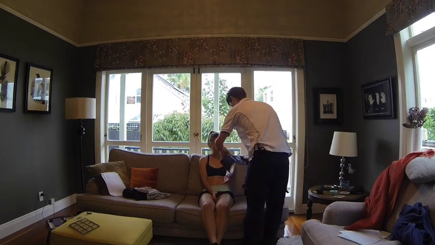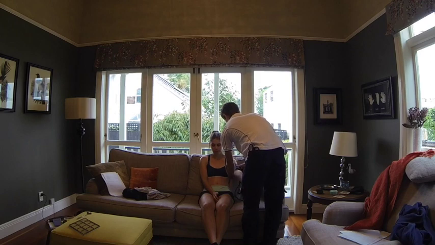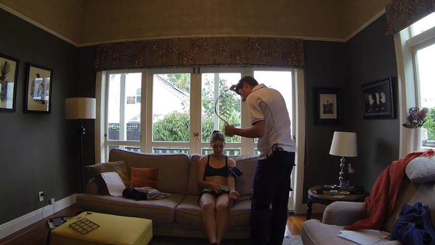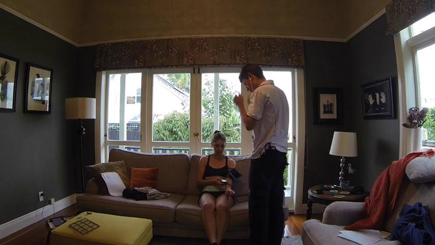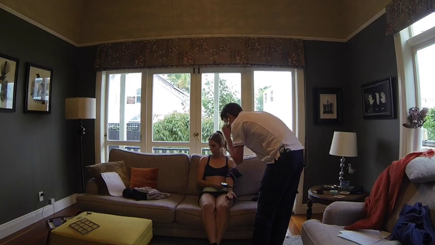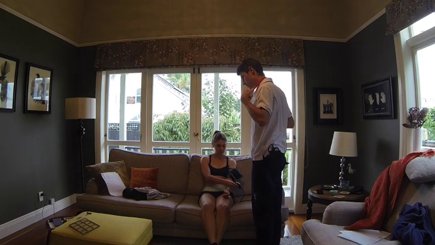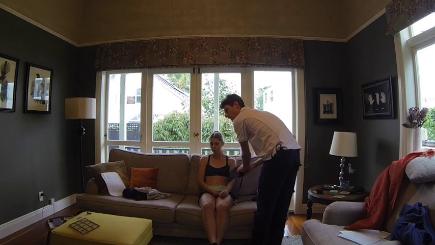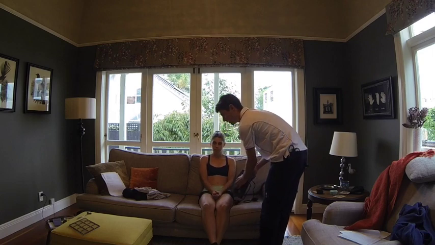So I'll take the blood pressure. Normally in a normal adult, a blood pressure should be about 120/80. Anything lower than that can be indicative of shock. Maybe going to decompensated shock. High blood pressure will also increase the risk of cardiovascular disease.